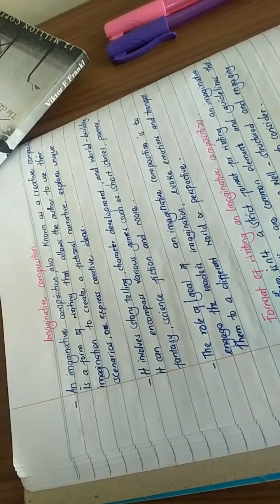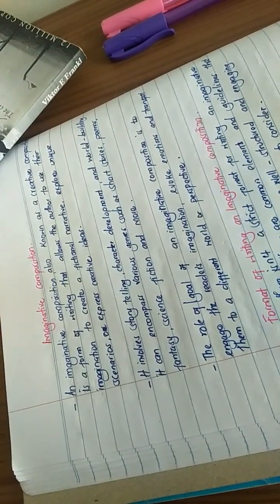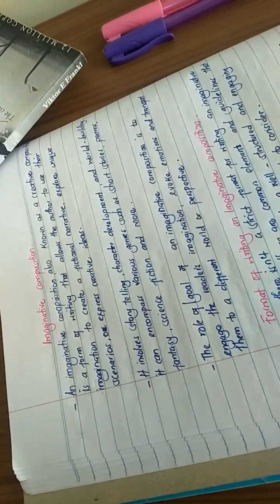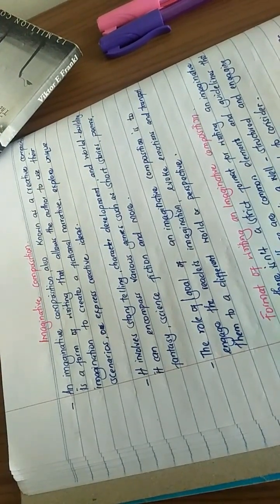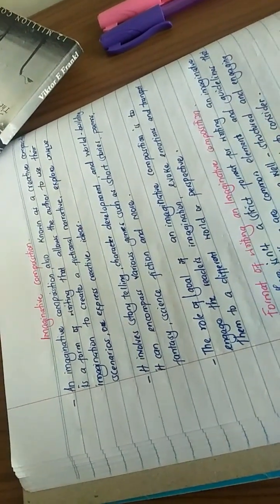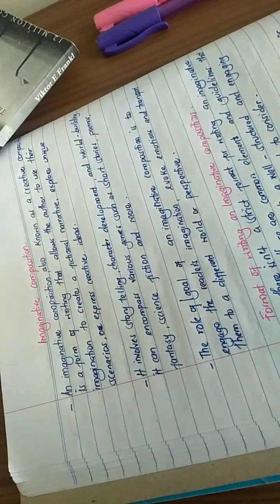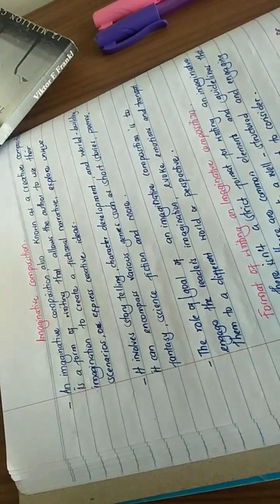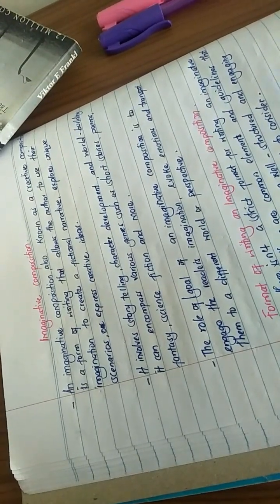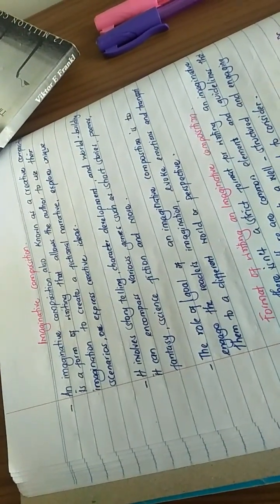But before then, can we look around and know what these imaginative compositions are, the format of writing imaginative compositions, and the styles that we are required to use when writing these endless imaginative tales?